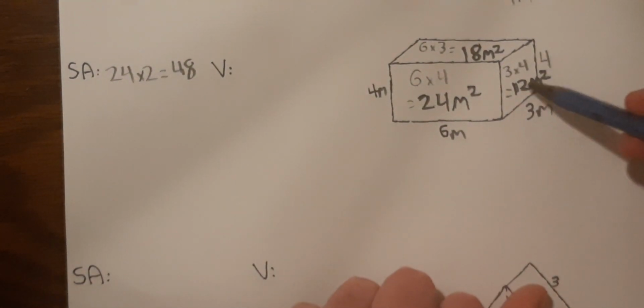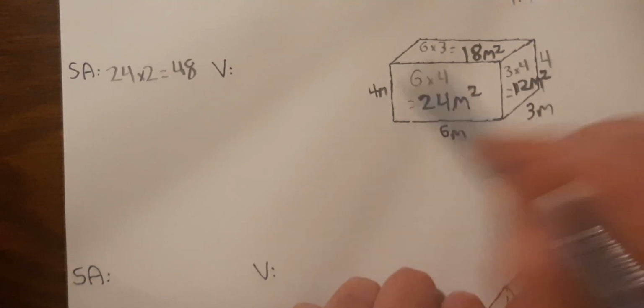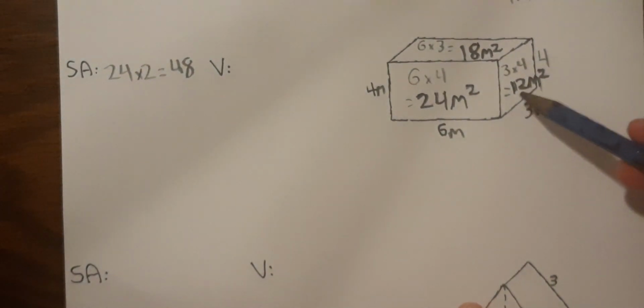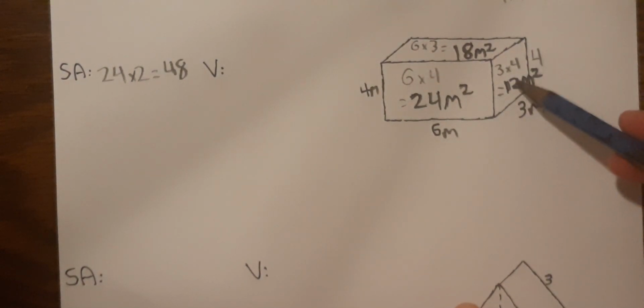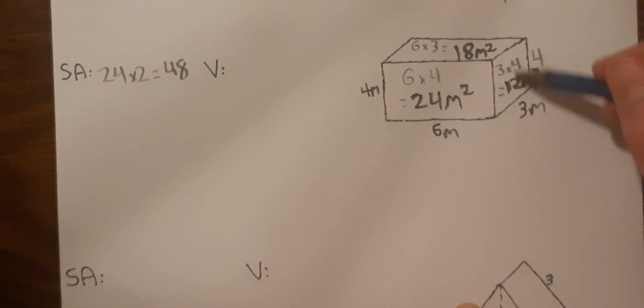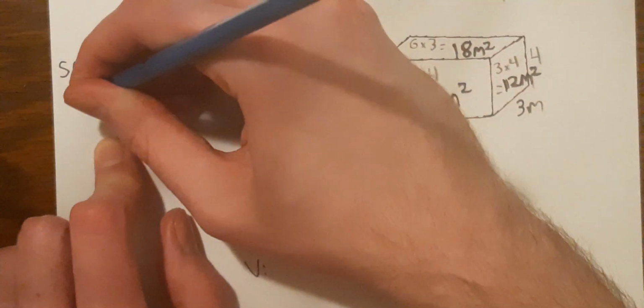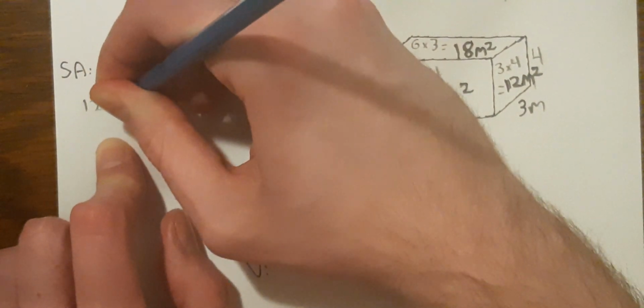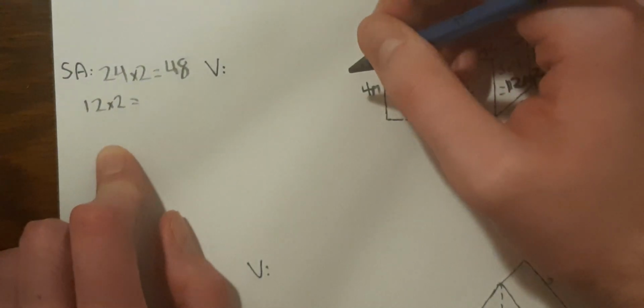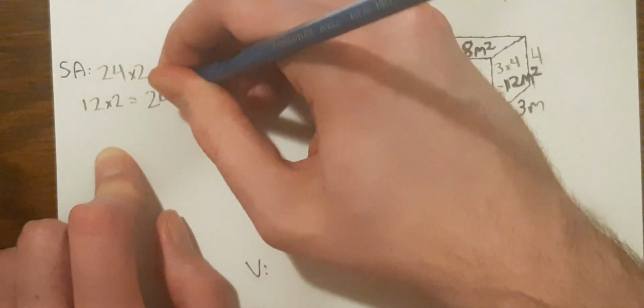Now we've got this side. This side is 12 meters squared. And remember, on the other side, it'll be the exact same thing, right? We got a side here, and then this side, it's the exact same thing. So we've got a 12 meters squared here, and we got to times that by 2 because there's one side that's like that, and there's another side that's like that. So let's take our 12, times it by 2. What's that? That gives us 24.